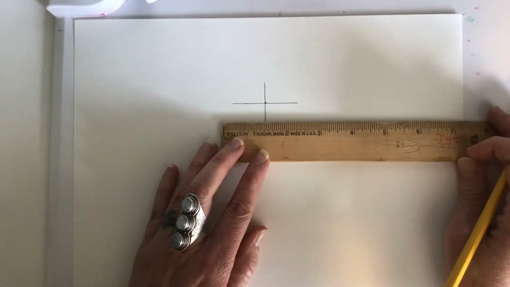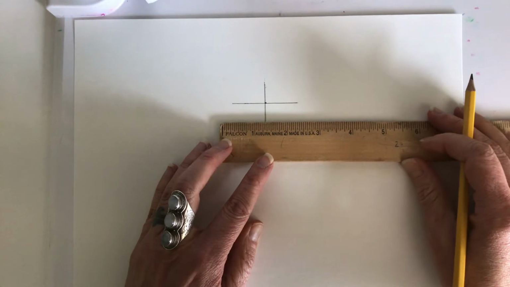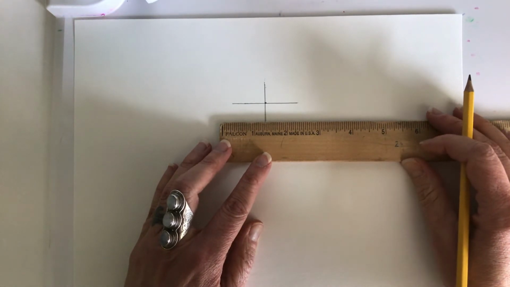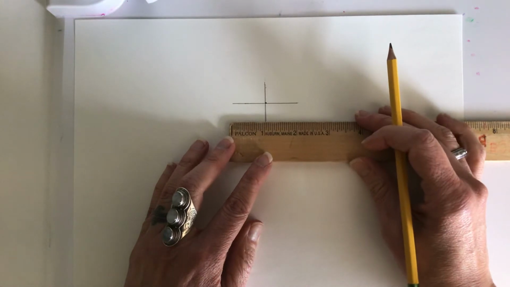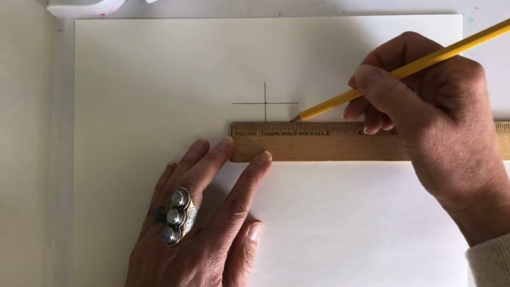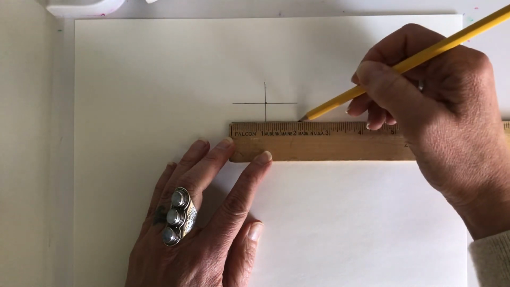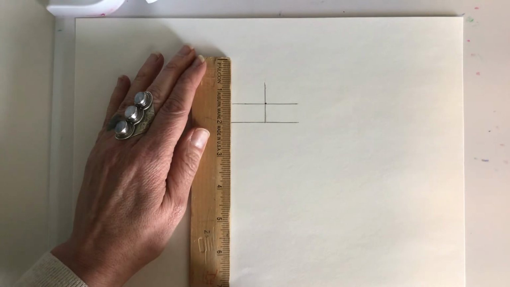So now that I have my crisscross, I'm gonna make my window itself. So I'm gonna come down here, and I am going to draw again. I'm gonna line it up with the 2 inches, and I'm gonna make a line. My ruler moved a little bit. Did you guys see that when I was drawing? It's okay. That's why we're using pencil.